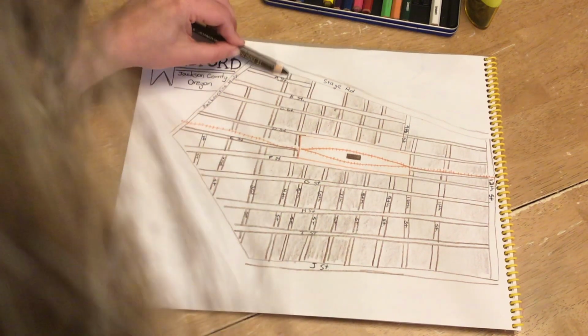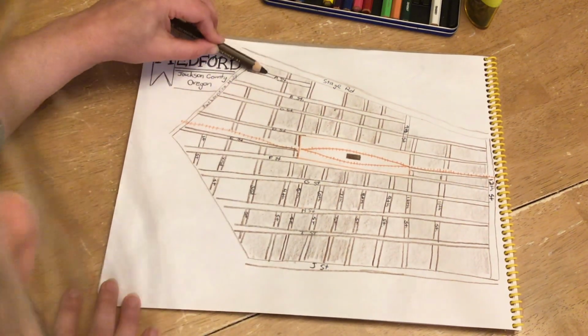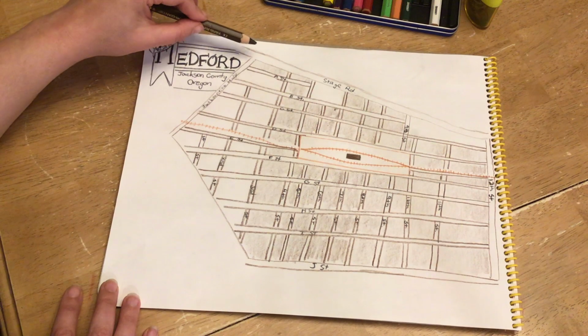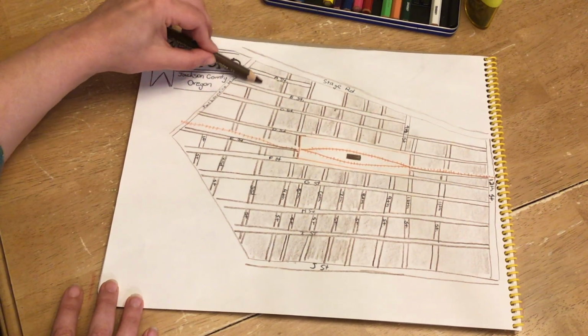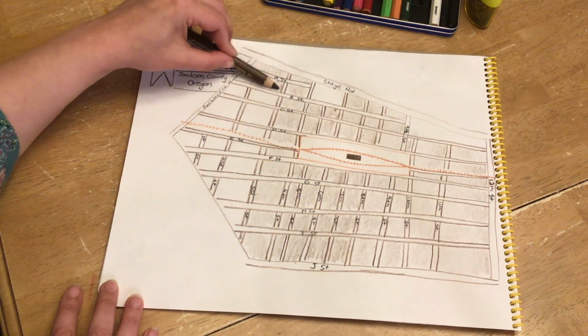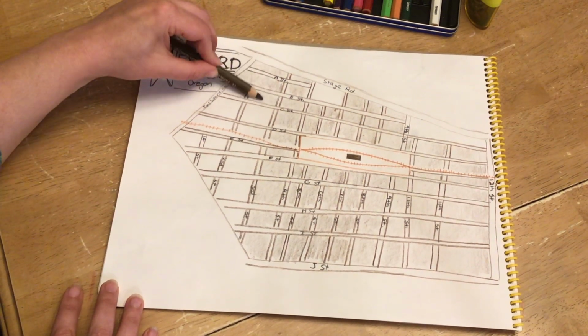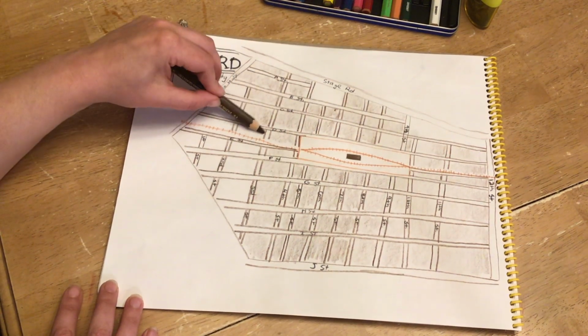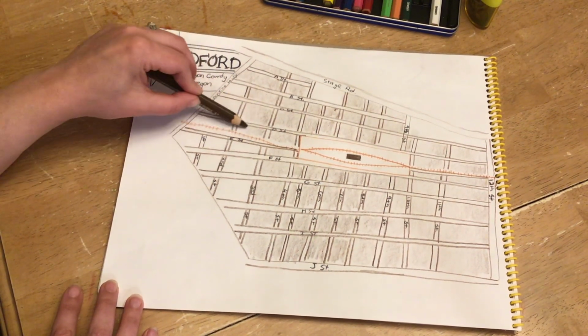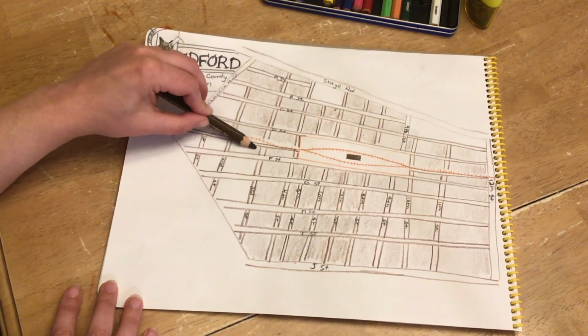So when Medford was first founded in, what year was it? Who remembers? In 1883, there were probably just a few dozen people living here at the time. And today, Medford has a population of about 100,000 people.